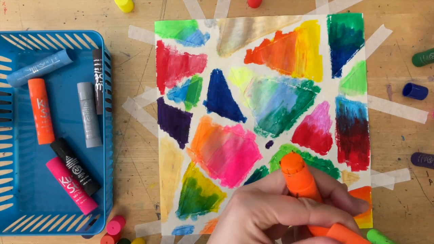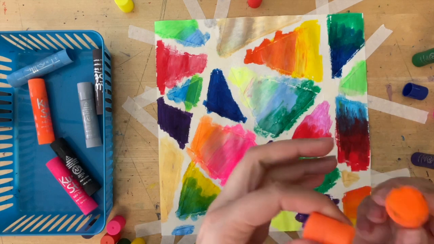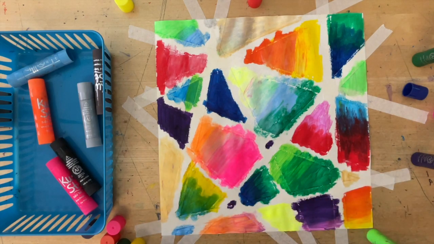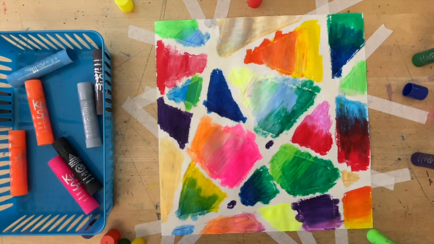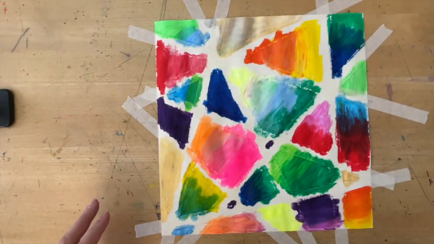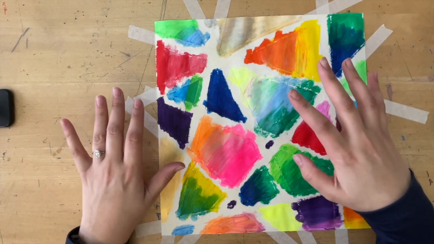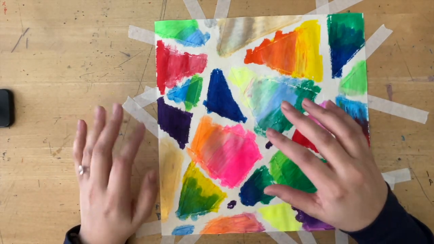When you put your paint sticks back away, make sure you turn them down and then put the cap on nice and tight so that they don't dry out. Make sure all the caps are on the paint sticks and make sure all of your spots are filled where your tape will give you the negative space. Perfect, so now what we wanna do is we wanna very carefully take up our tape.